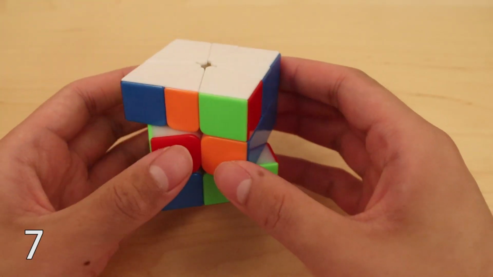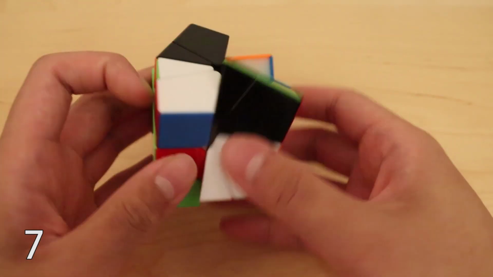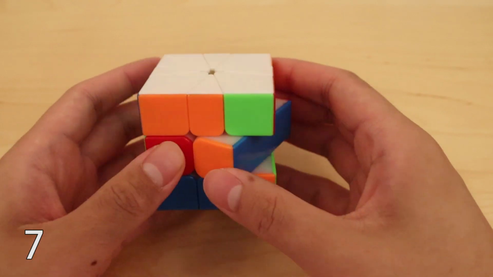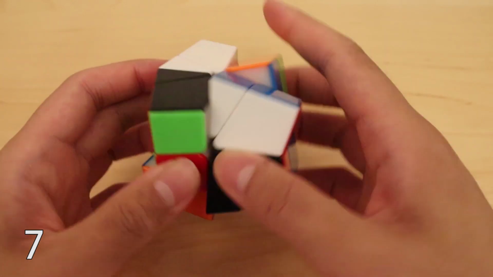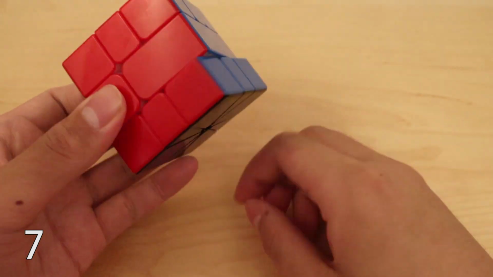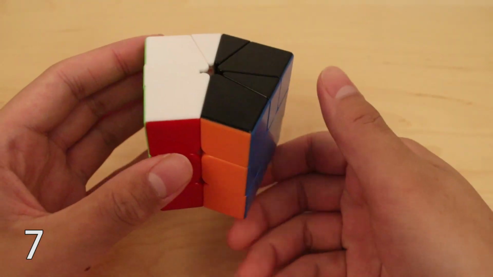Another option is to use what we learned before. So first off, do JJ like that. And then instead of doing JJ with a bar flip, just do the JJ we learned before, which is great since there's no bar flip.